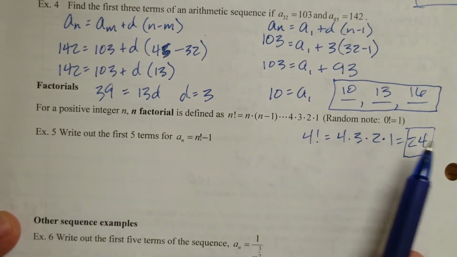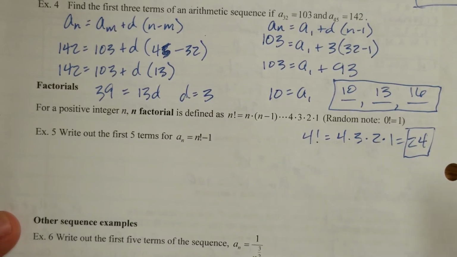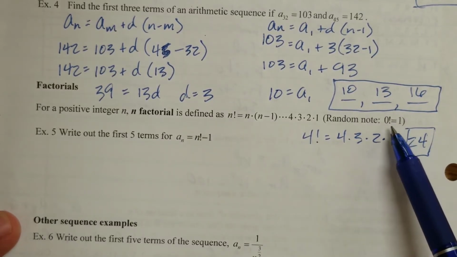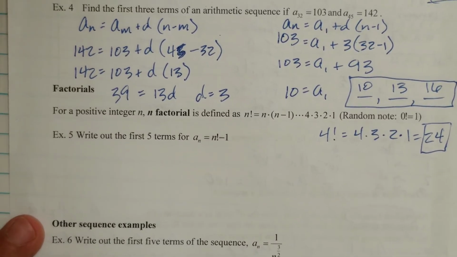That's how you use factorials. Now, a random note, it's kind of like any number to the 0 power equals 1. That's just an easy way to remember it. But 0 factorial is always 1. All right, so look at this example.